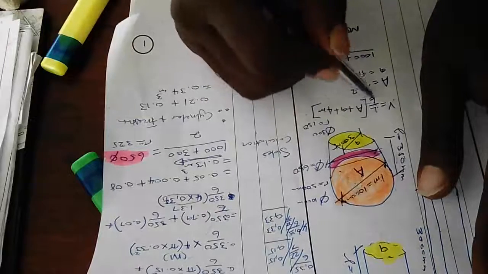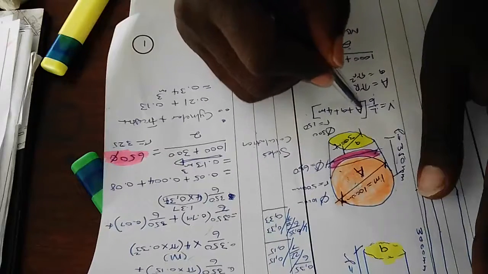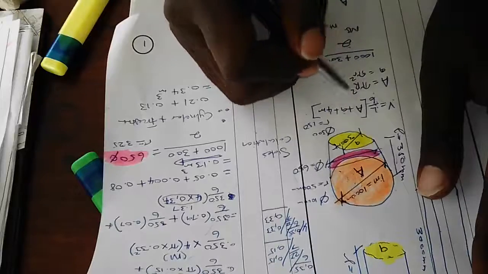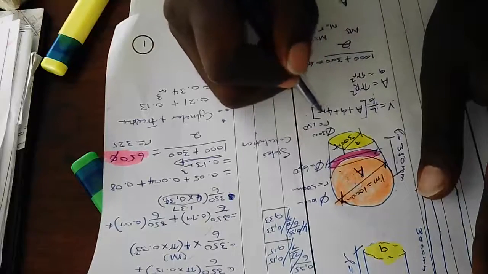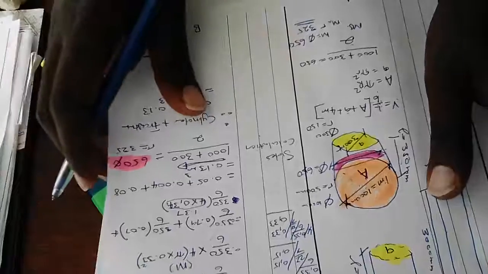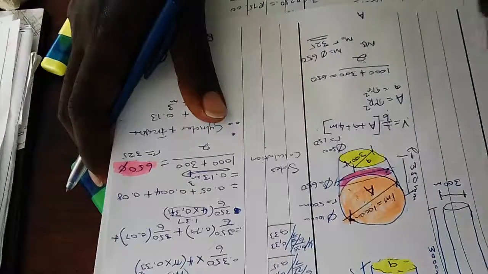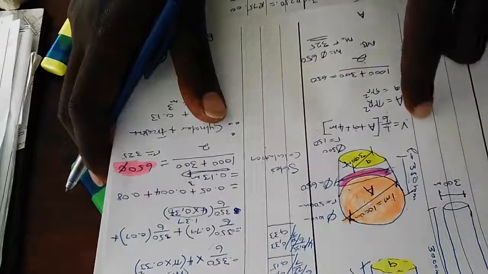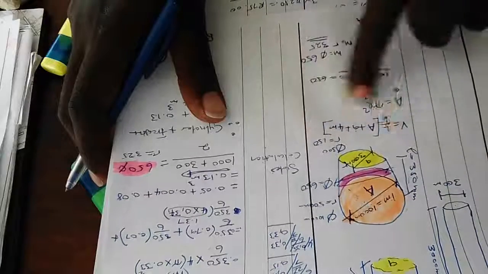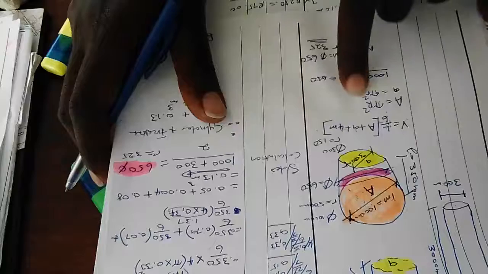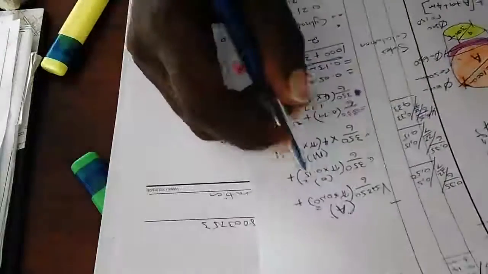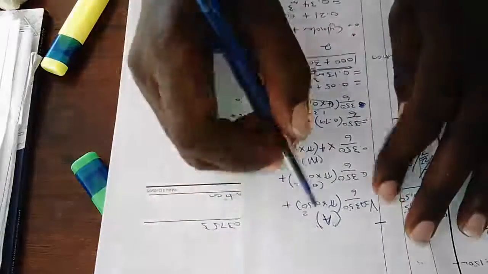So you need to separate L over 6 times big area, L over 6 times small area, L over 6 times 4 times middle area. Otherwise, in your calculator, you might get an error in your answer if you put it all in as you look at it now. Okay, so this is how we substitute for it.